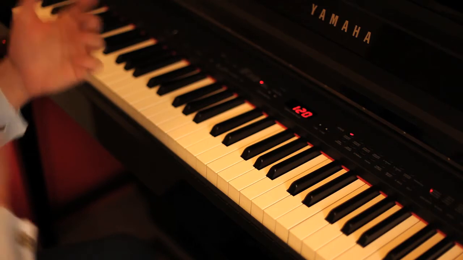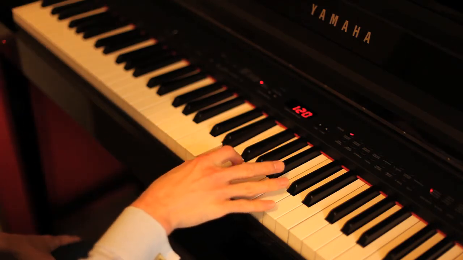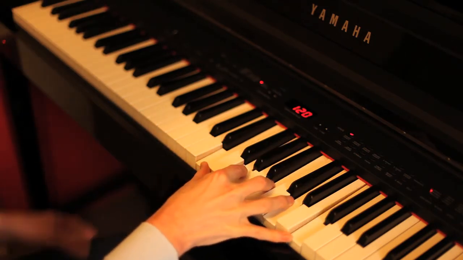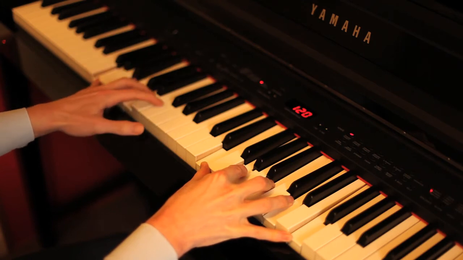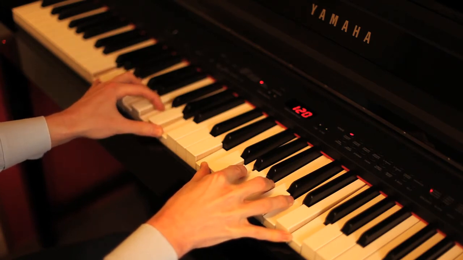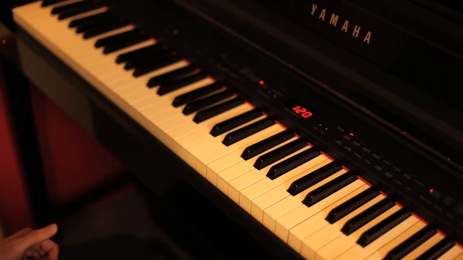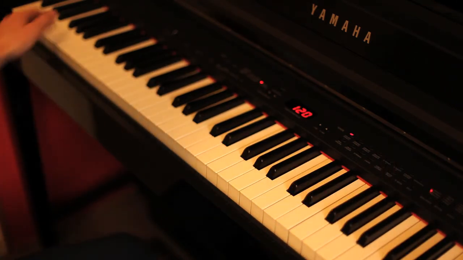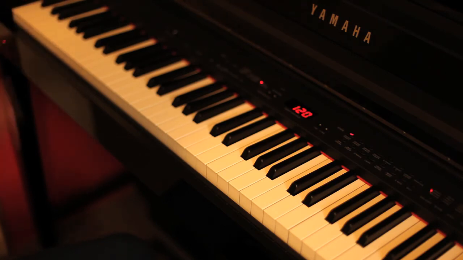Also, if you look at the pattern of 5 lines again, you have these 5 in the right hand and these 5 in the left hand. Well, that doesn't remotely cover the whole keyboard. You have all this space up here and these notes down here, which aren't at all accounted for by the system.